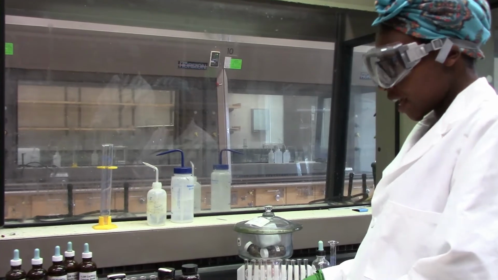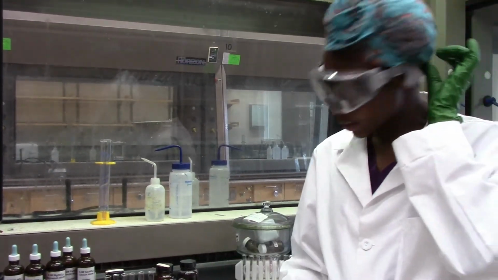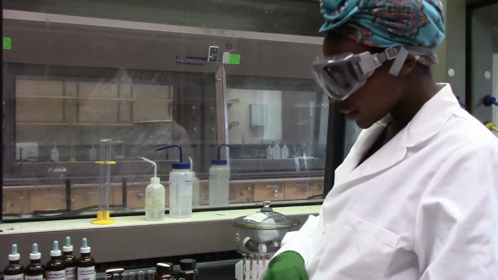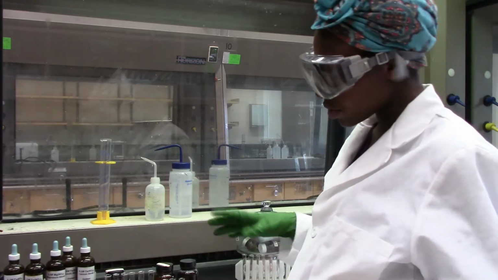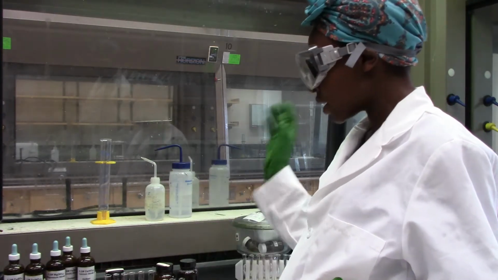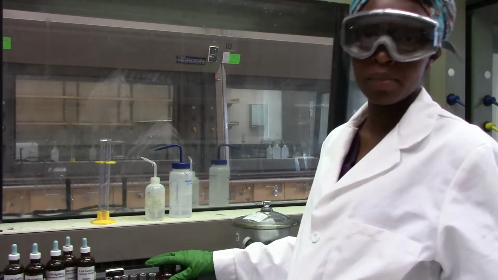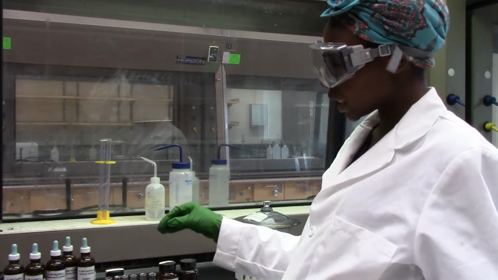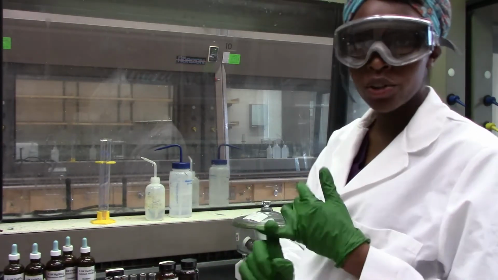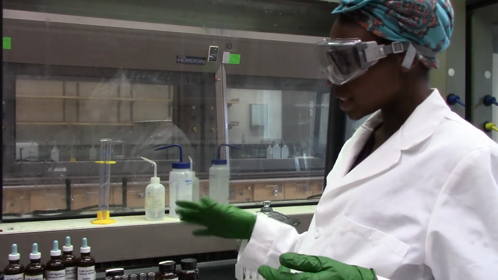Okay, so hi and welcome to the experiment with activity of metals. Today we will get an opportunity to experience classifying metals into their activity series, and we have 5 metals here. We have zinc, calcium, copper, iron, magnesium, and we are going to see which of these metals are most reactive based on how they react with the HCl and how they also get displaced in solution.